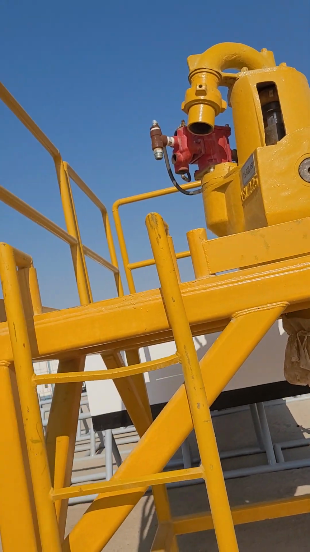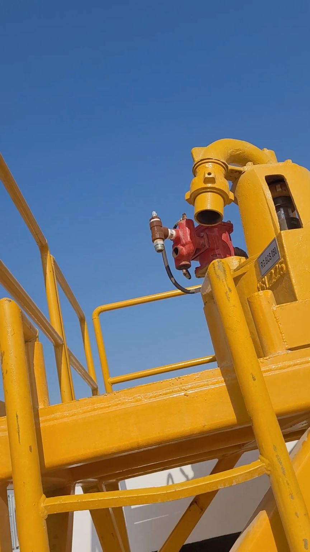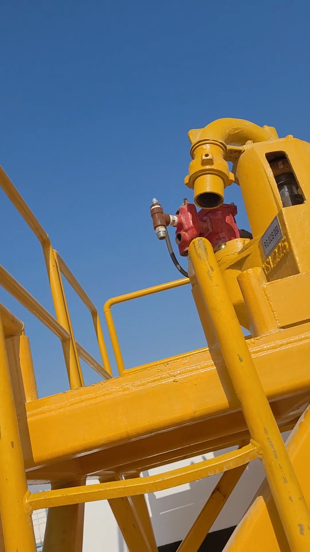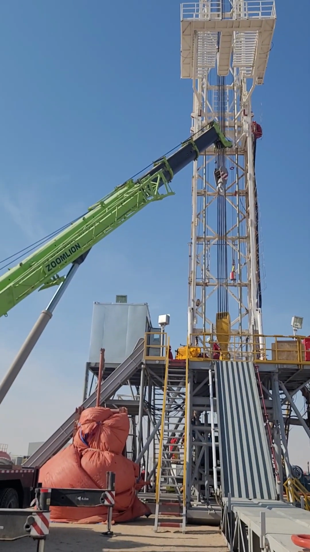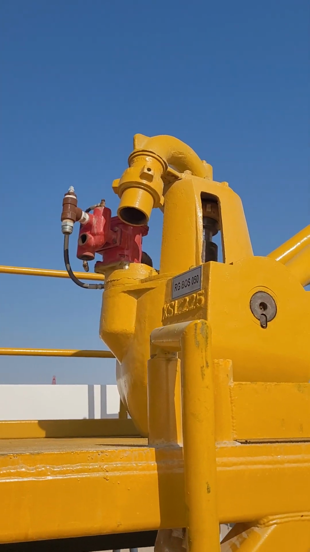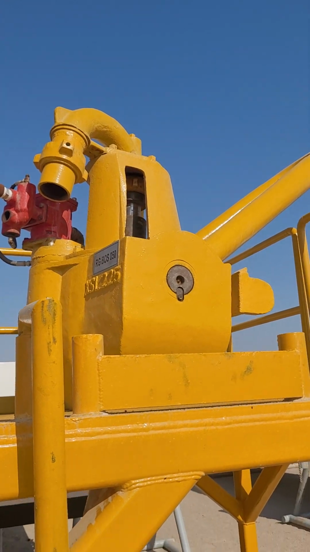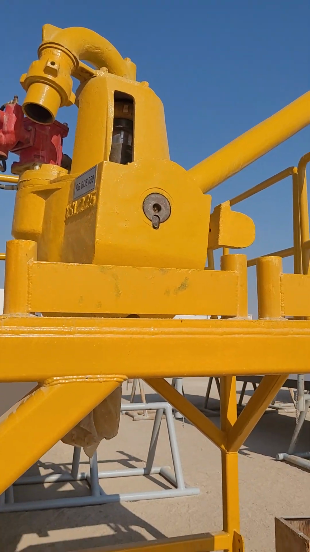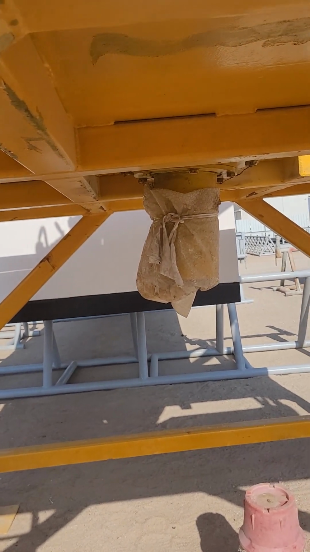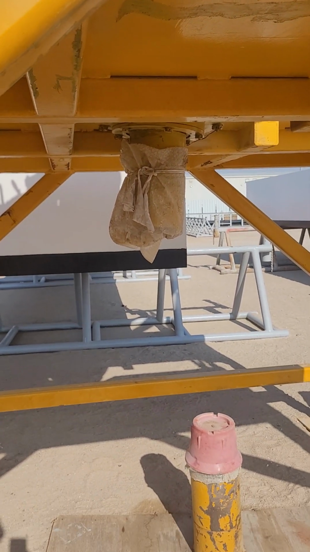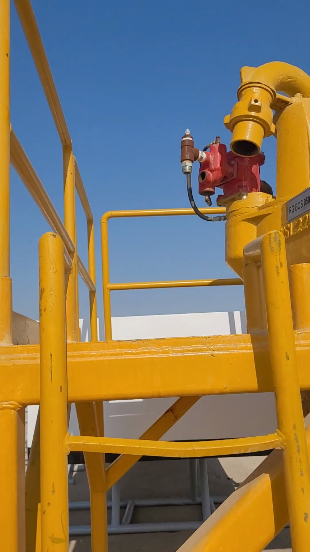swivel. As we mentioned, we take the standpipe or the Kelly hose from there and connect it to here, the hose. Then we have the swivel. This swivel is connected down to the Kelly, this one. And what do we have here?